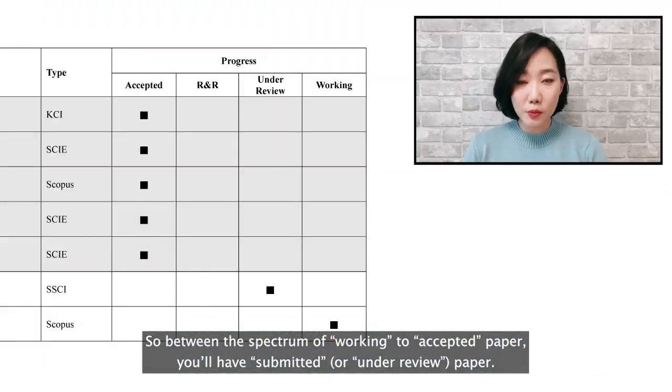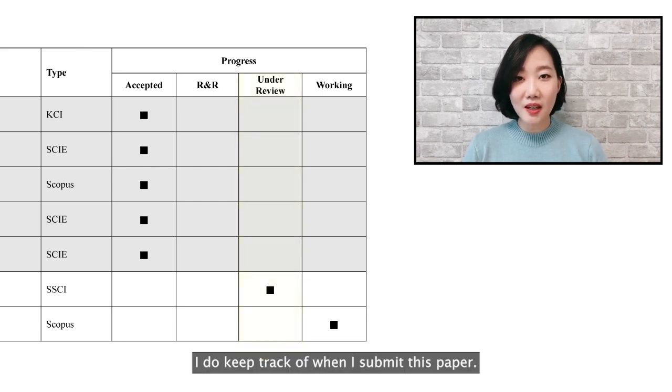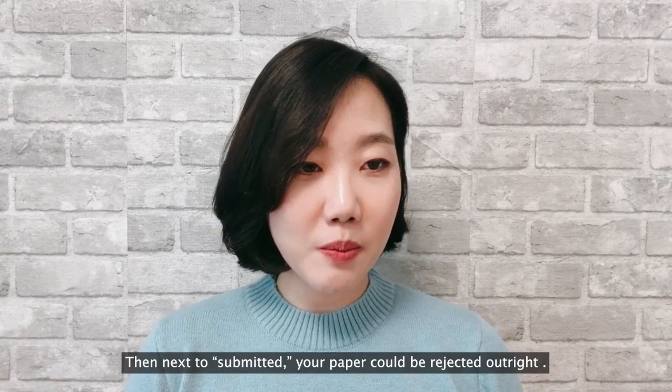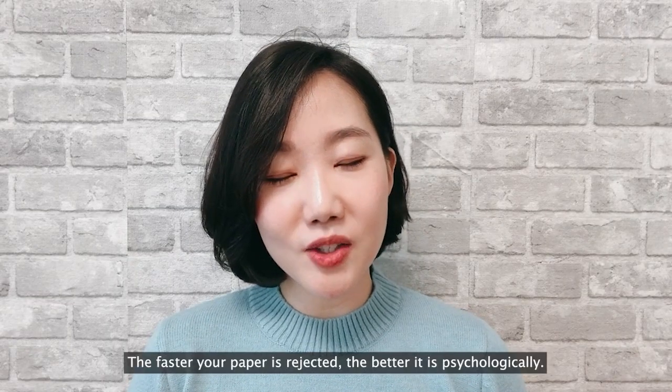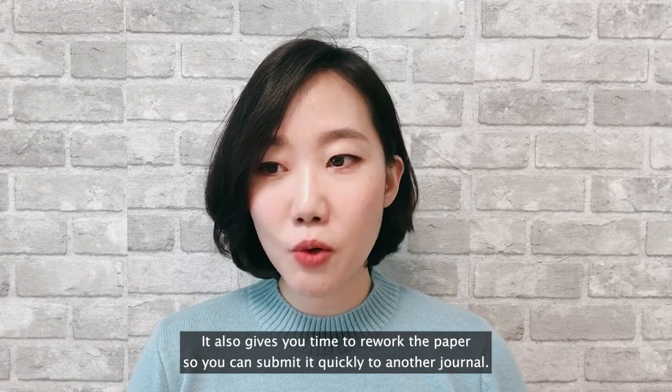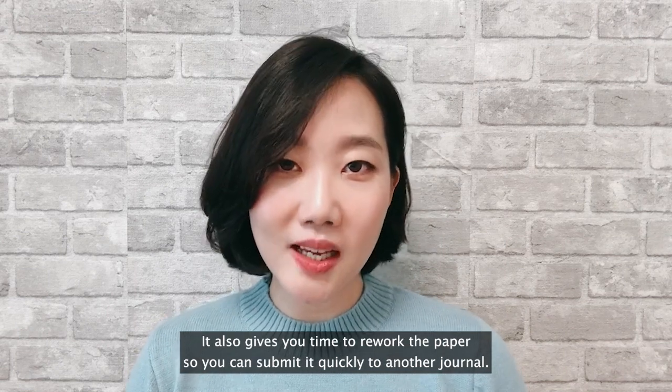So between the spectrum of working paper all the way to accepted paper, you would have a working paper and then you would have a submitted paper. So again, I do keep track of when I actually submit this paper. And then next to the submitted, your paper could be rejected outright. The faster your paper is rejected, actually the better it is psychologically. And also it gives you time to rework the paper so you can submit it quickly to another journal.